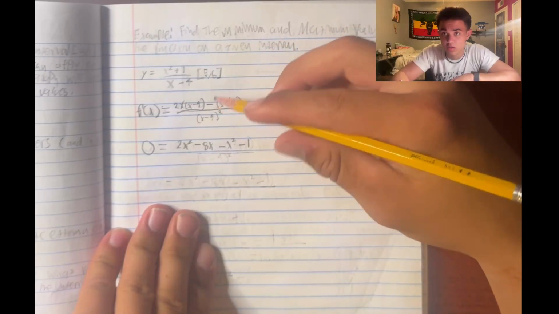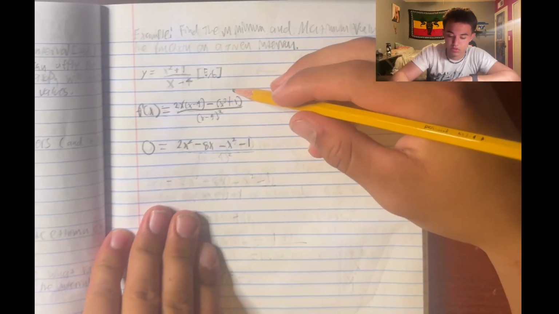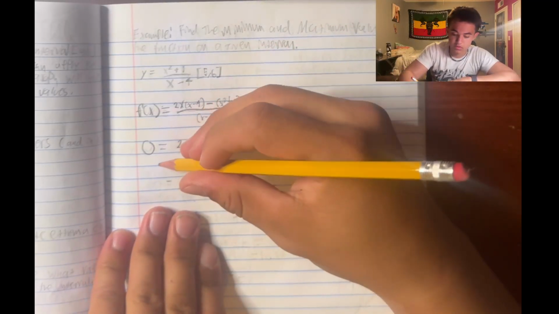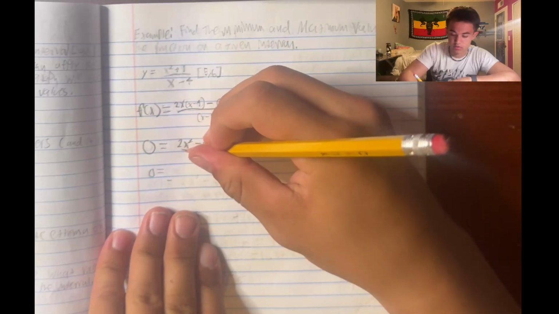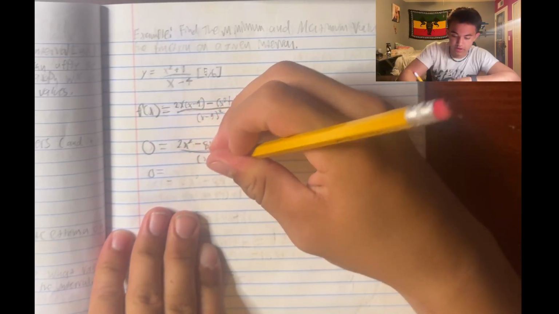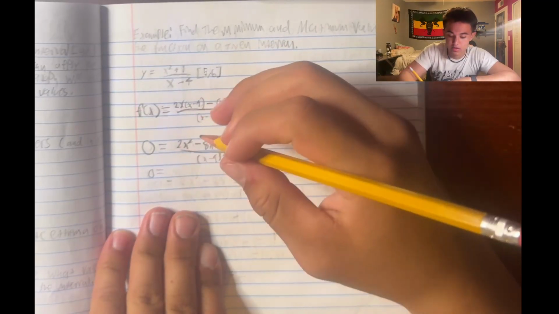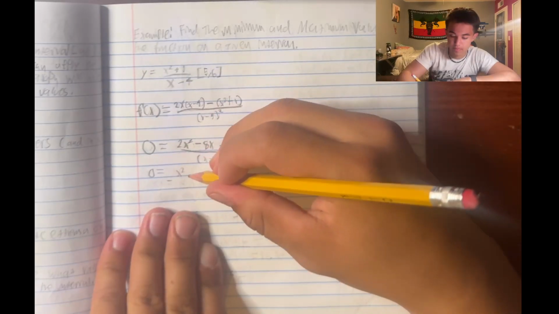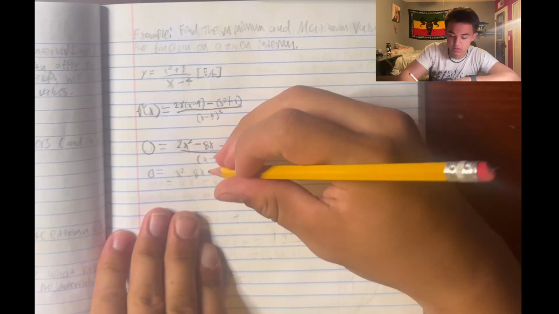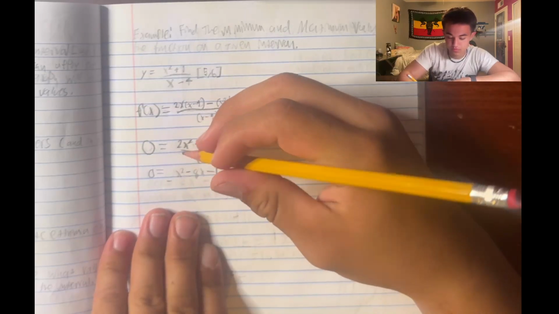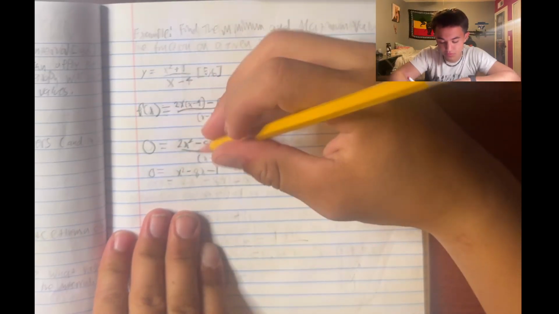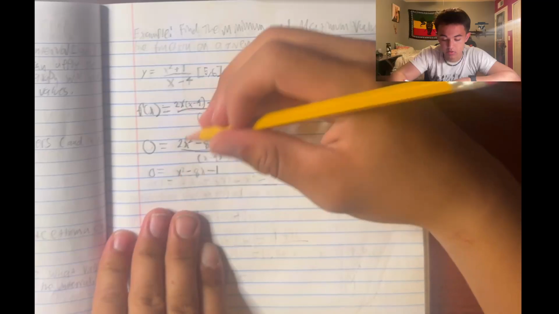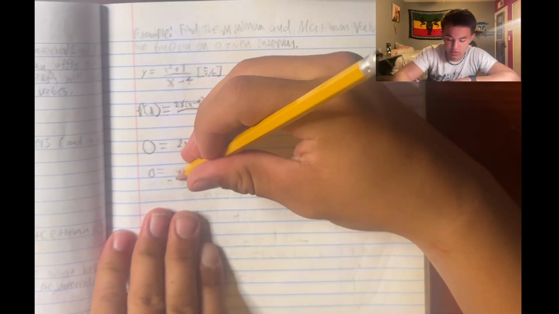Always make sure to distribute the negative to all the terms in here. So 0 is, and I also forgot, over (x minus 4) squared. So 0 is equal to x squared minus 8x minus 1, over (x minus 4) squared.